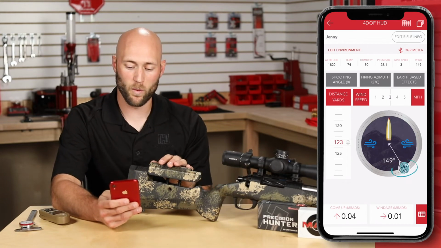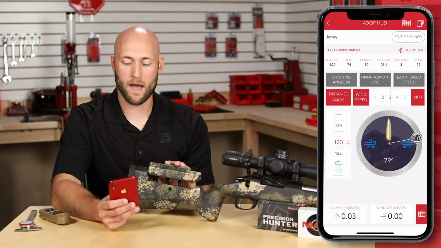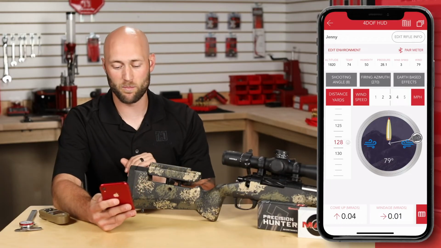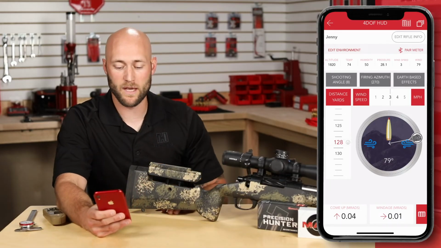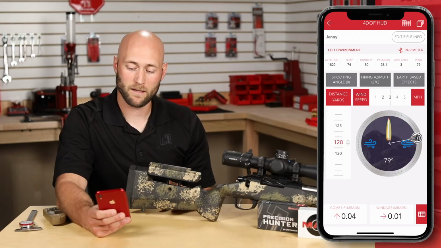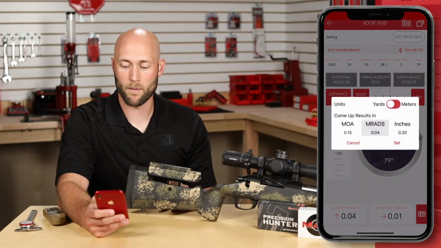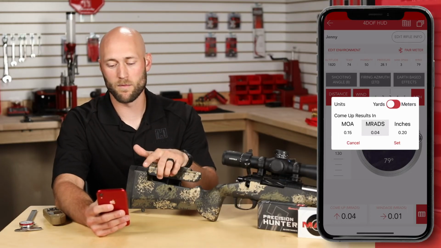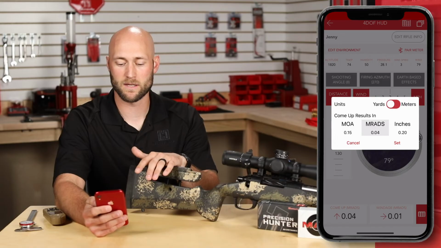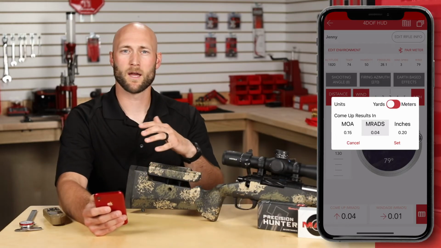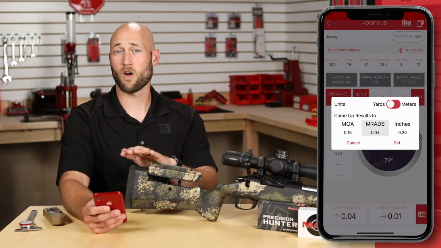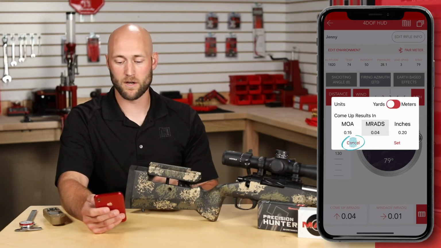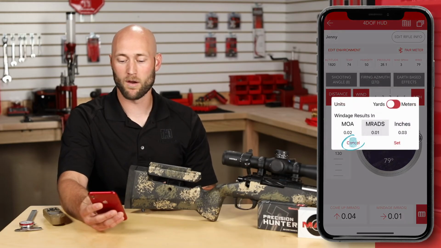So whatever you do to your wind speed, angle, and range, that will affect what your total come up and your total windage solution should be. Now here you can do a couple things. One of the neat things is if you select it, like here for come ups, if you push the come up, it will bring up an icon that lets you see how many minutes of angle, how many milliradians, and how many inches that solution is. This is convenient if you're working with maybe a spotter or another shooter that's talking in a different ballistic language than you. And you can also swap between yards and meters here. You can do the same for windage.